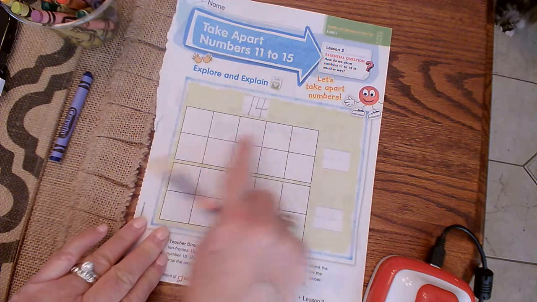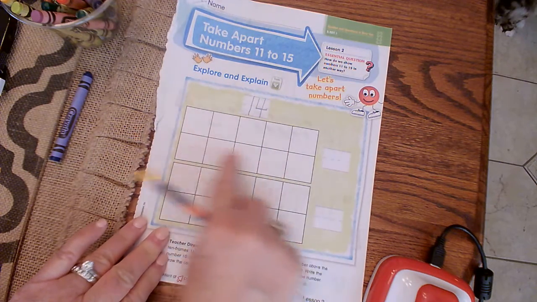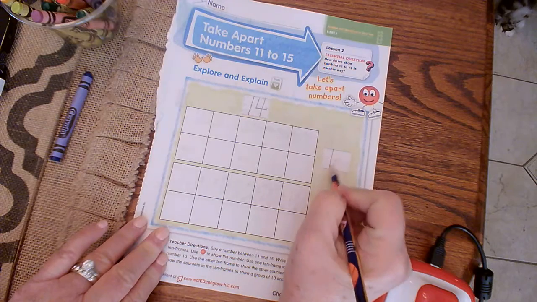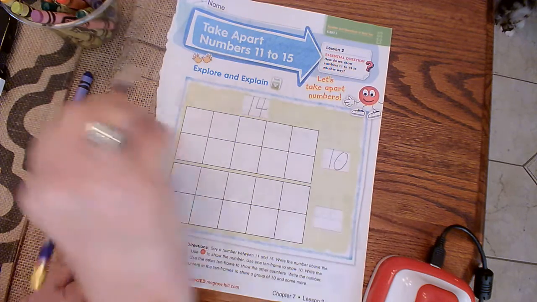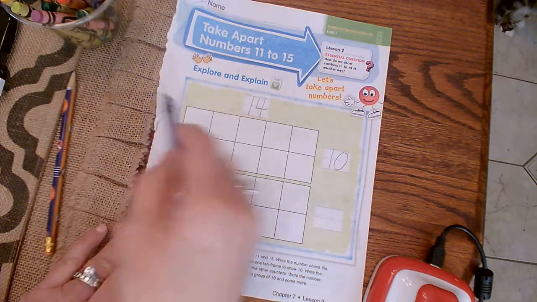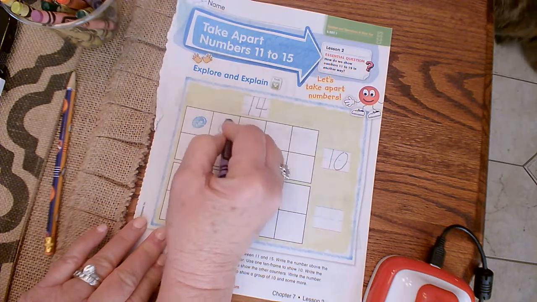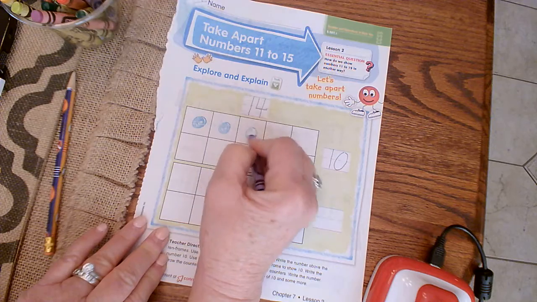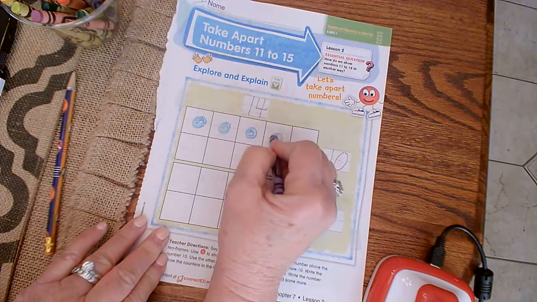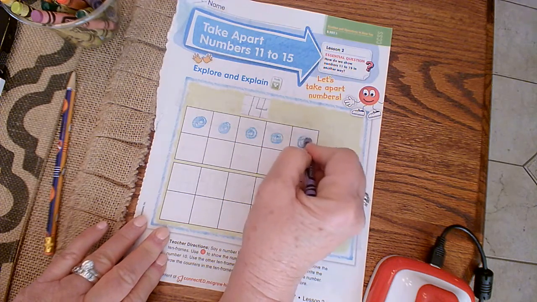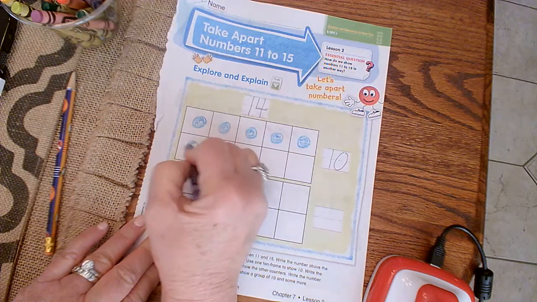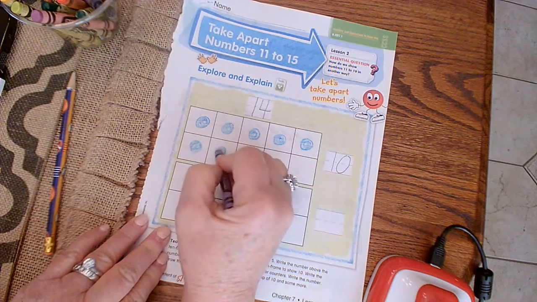So on this first 10 frame, we're going to fill it up all the way to 10. So get your crayon. And we're going to put our circles. Remember, we start on the top. That's 5. And we're going to fill that 10 frame. And that makes 10.